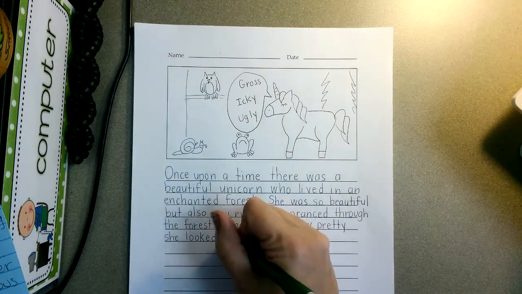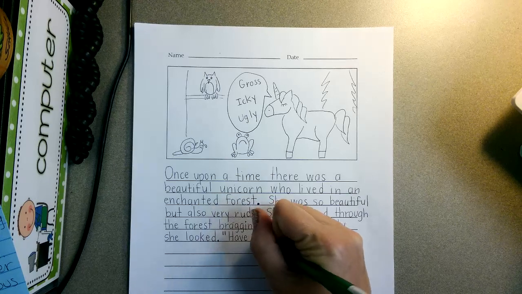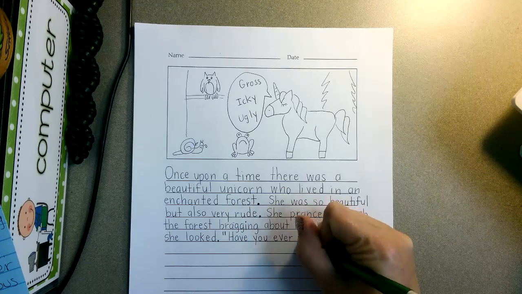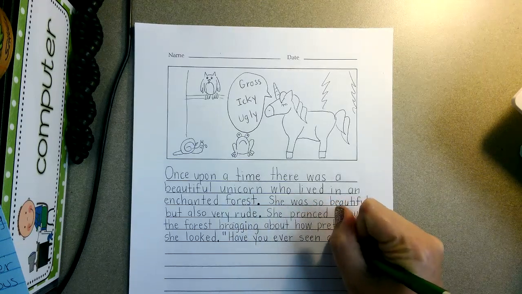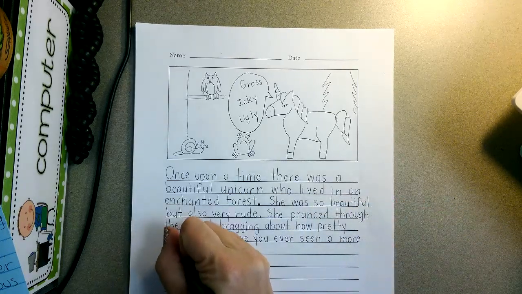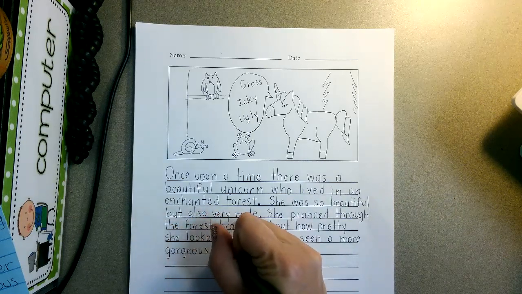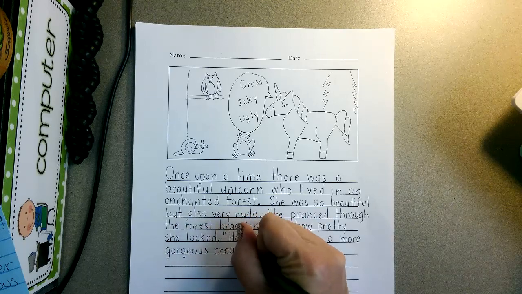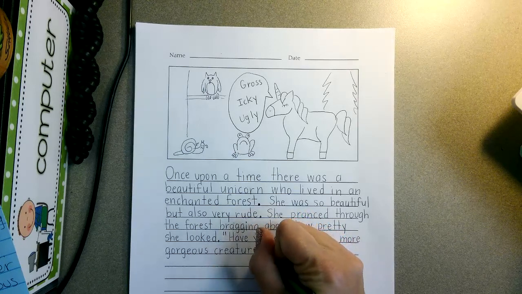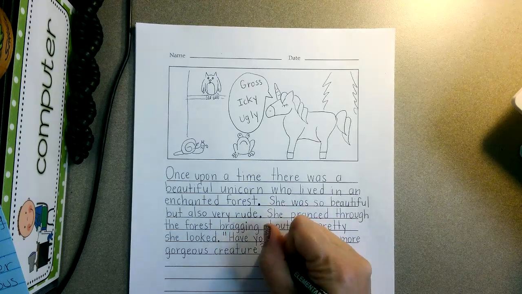How about, have you ever seen a more gorgeous creature? That's a question, right? Question mark. Have you ever seen a more gorgeous creature?